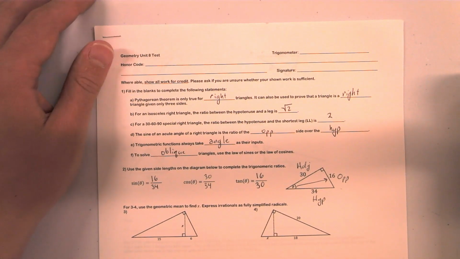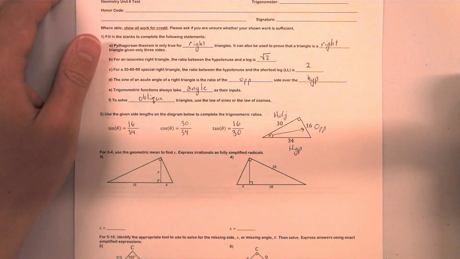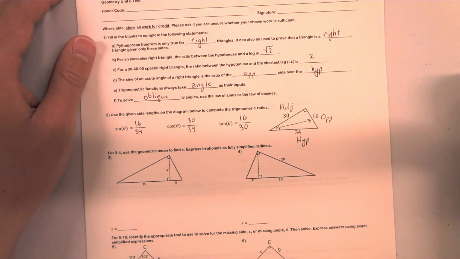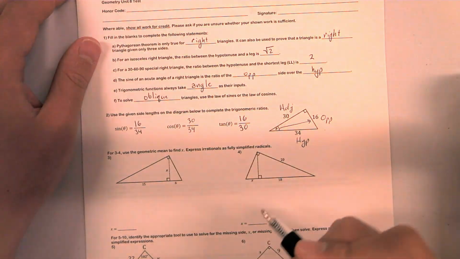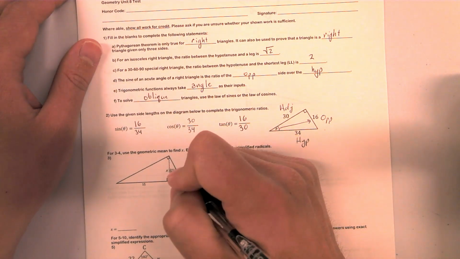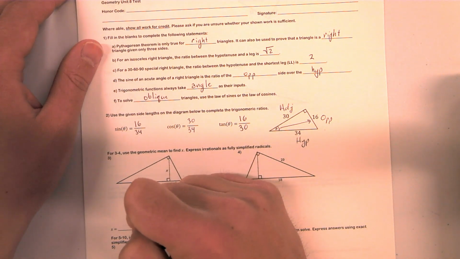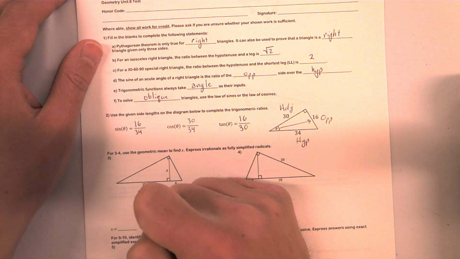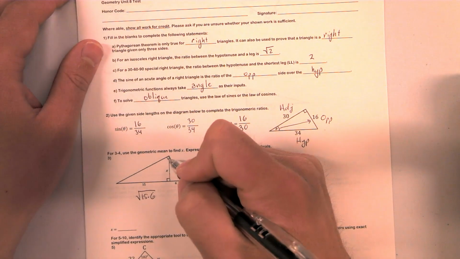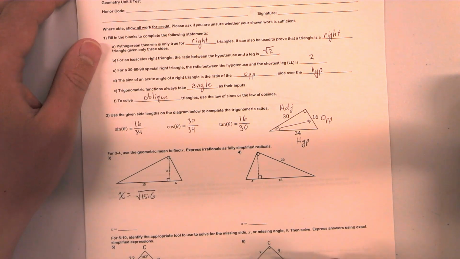Okay, for 3 and 4, while you could do these with proportions, we use proportions to find this pattern of what we call a geometric mean, which is just a square root of a product. So the geometric mean of 15 and 6 is the square root of 15 times 6. And that's equal to the altitude. Always the case for right triangles.